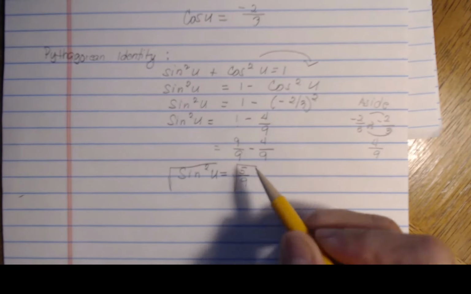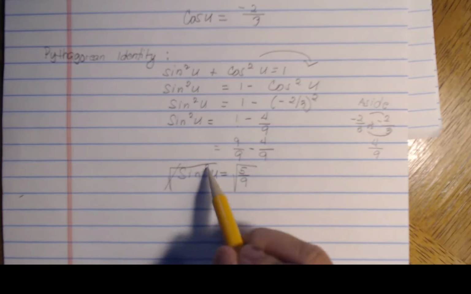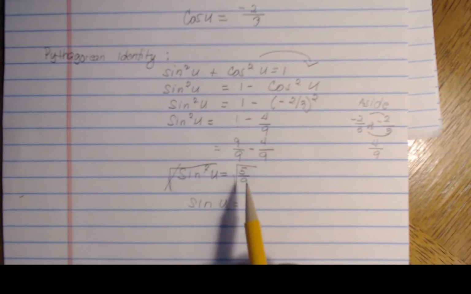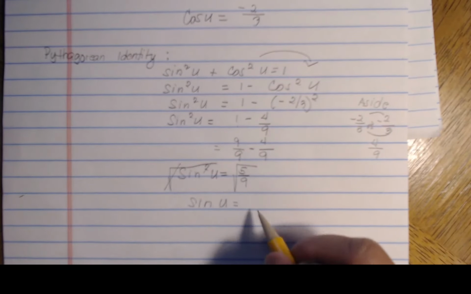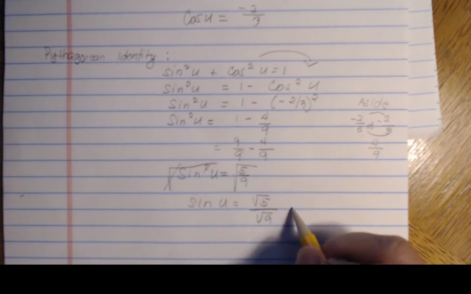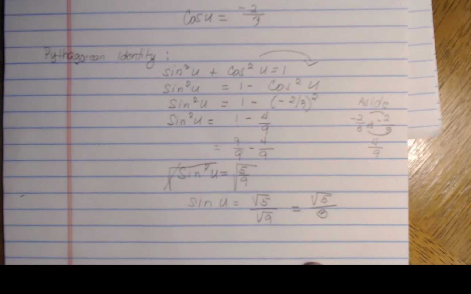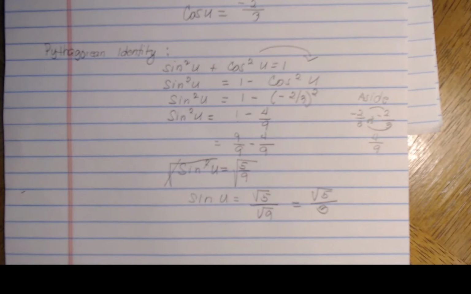The square cancels. So sine u is equal to, and then split the radical, square root of 5 over square root of 9. That will give you square root of 5 over 3. So your sine u now is square root of 5 over 3.